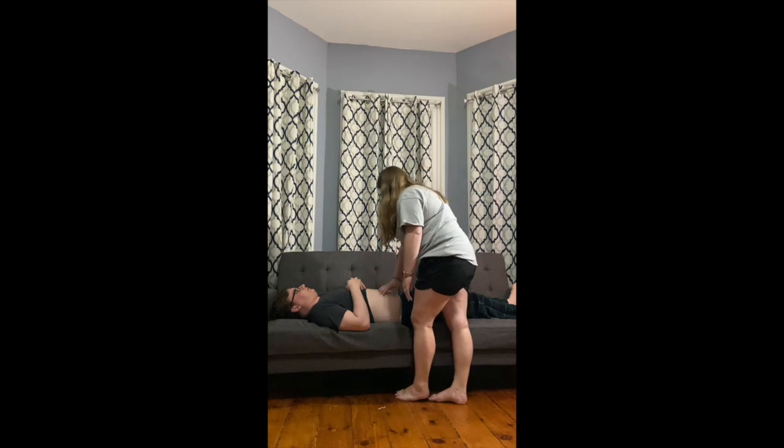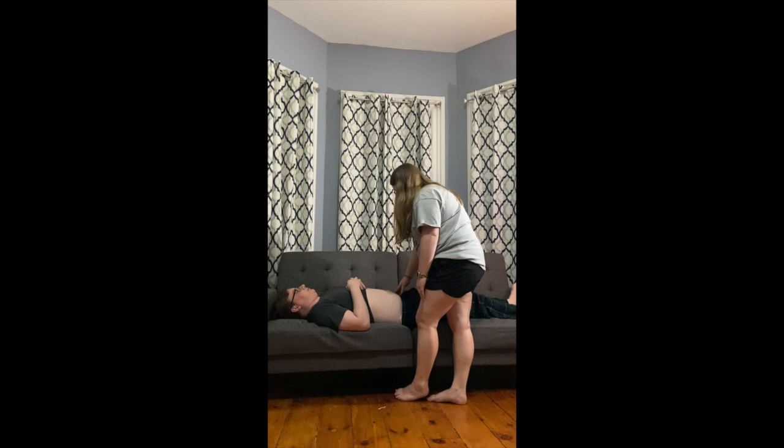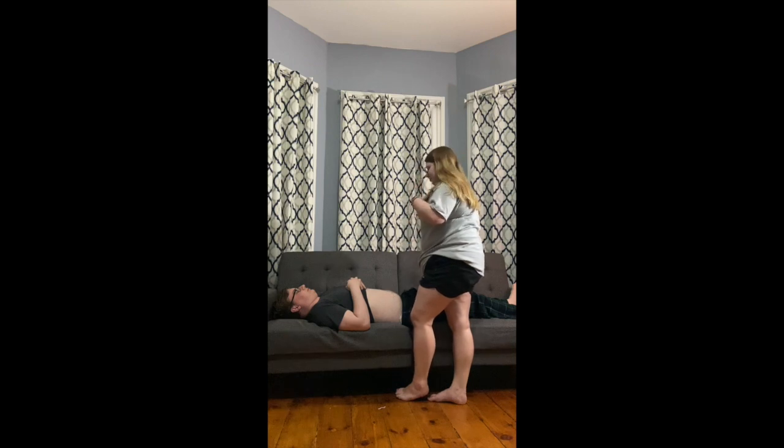I'm looking for any bulges or anything like that, which could indicate hernias, which I don't see anything. And I'm also looking for any veins or anything like that. So you look great.